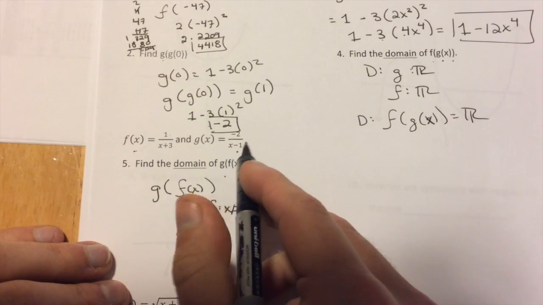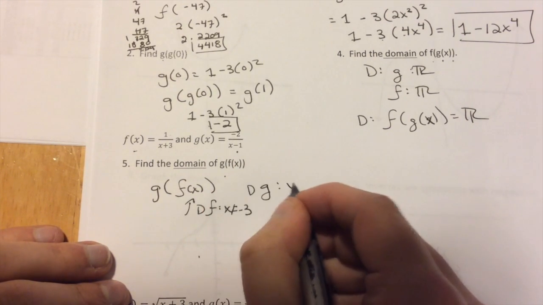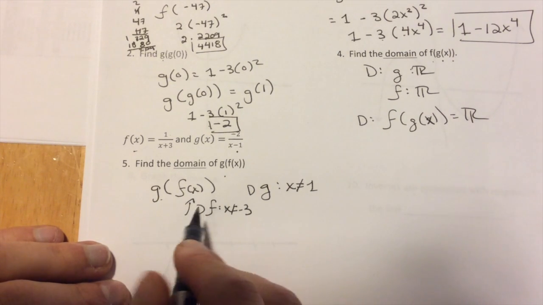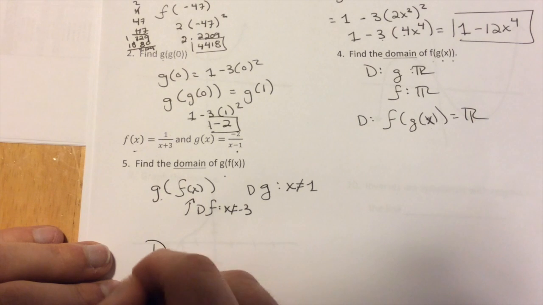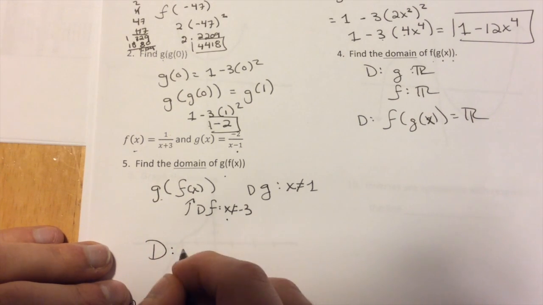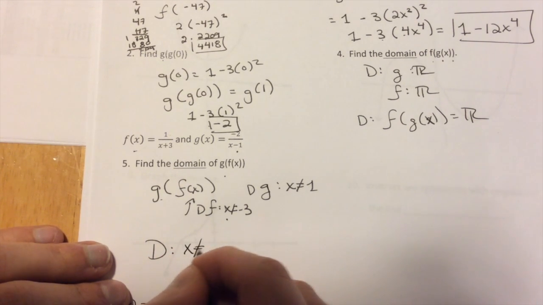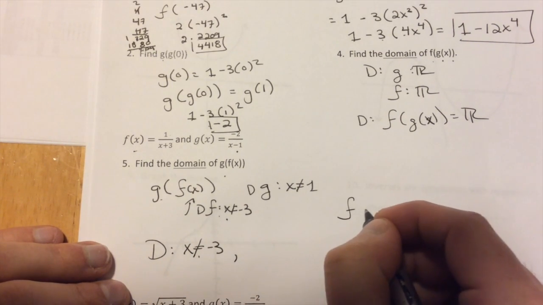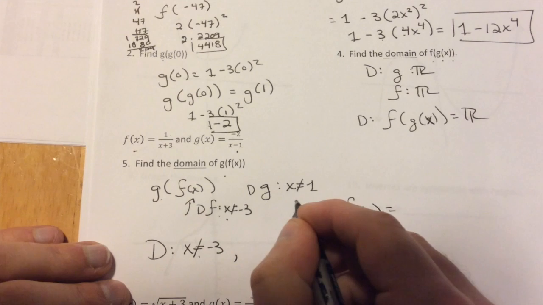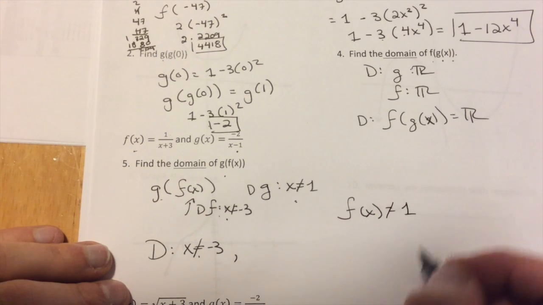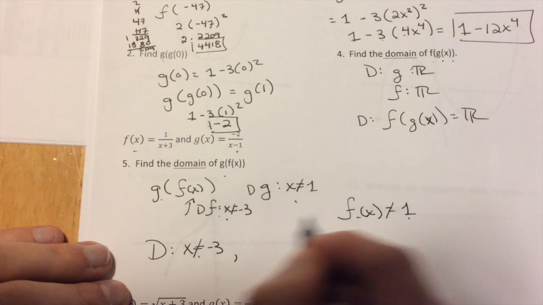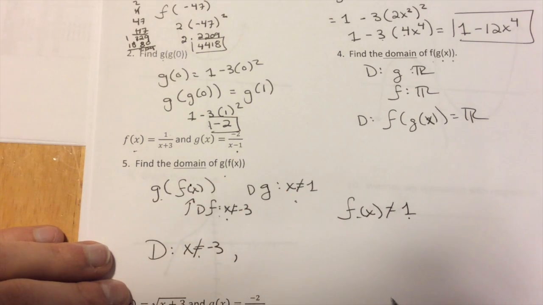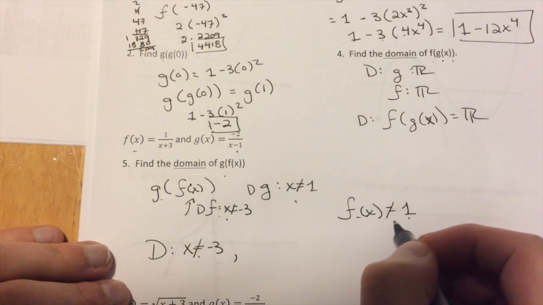We look at g, x cannot be 1. If I want g of f of x and I want the domain, my domain consists of what f can't be, x can't equal negative 3. Then we set f equal to what g can't be. We don't want f to be 1 because if f is 1 and we plug that in, this comes out to be undefined. So we set f equal to 1.